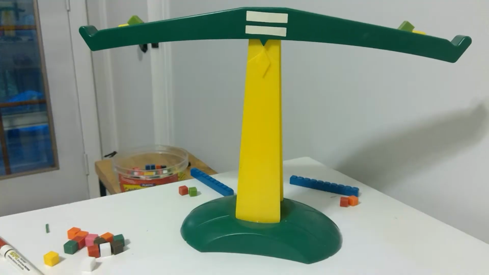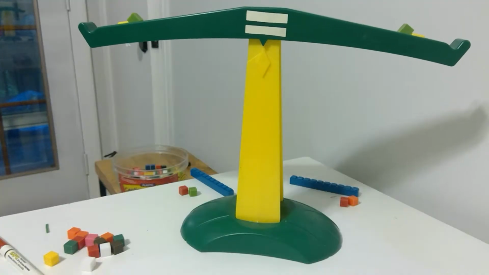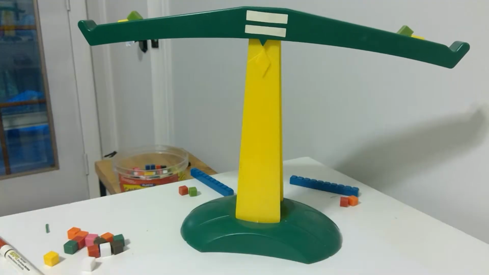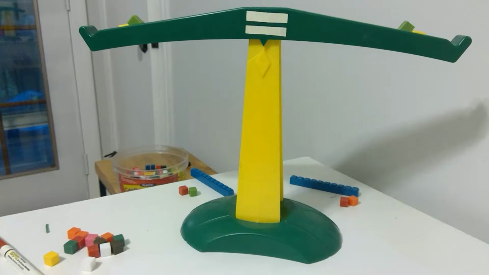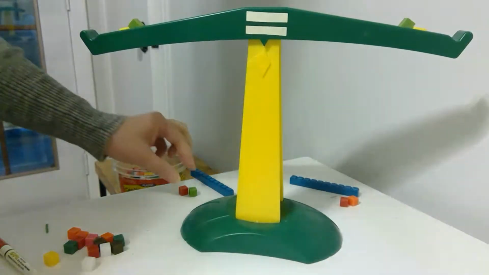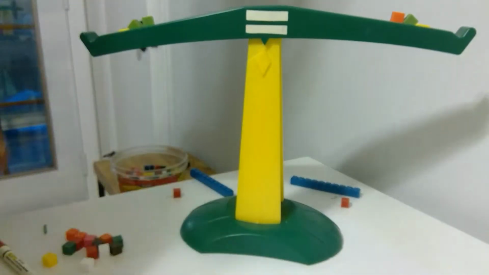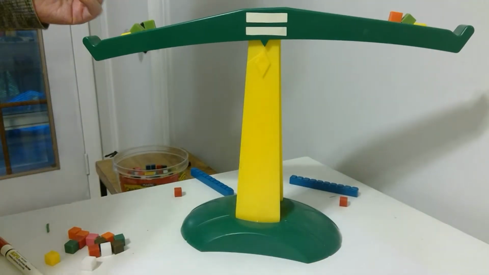If something is equal, no matter what happens to it, it will remain equal if what is done on both sides is equal. So here I have 11, the balance beam is equal. I can add one more to each side. It is still equal because 12 equals 12.